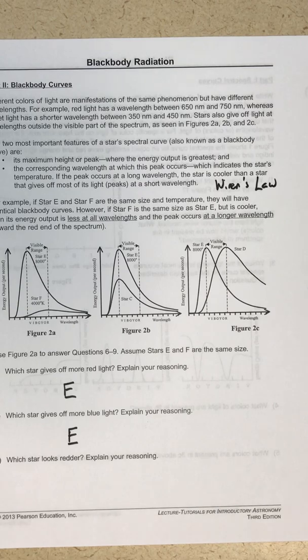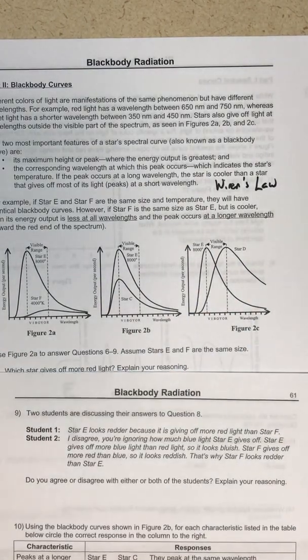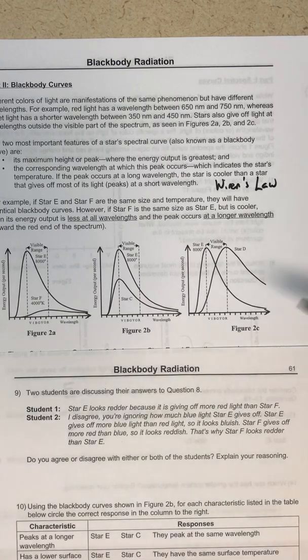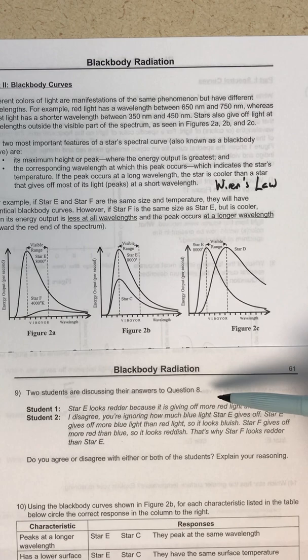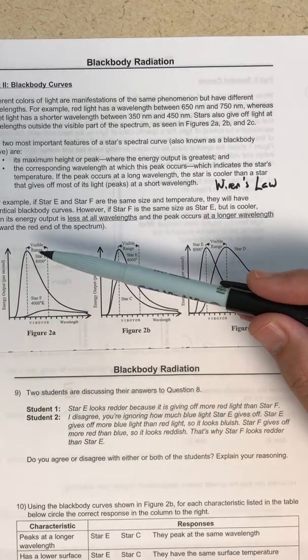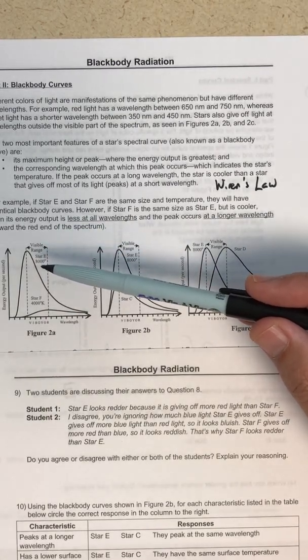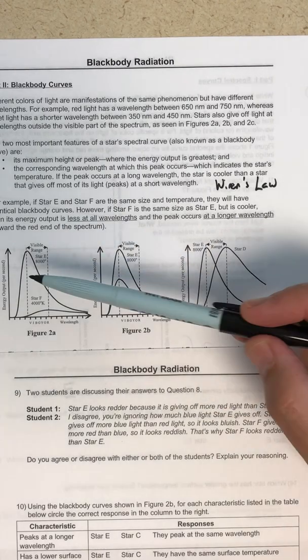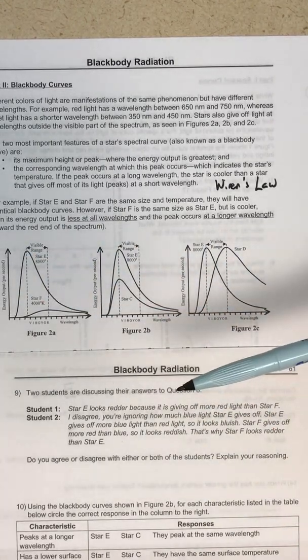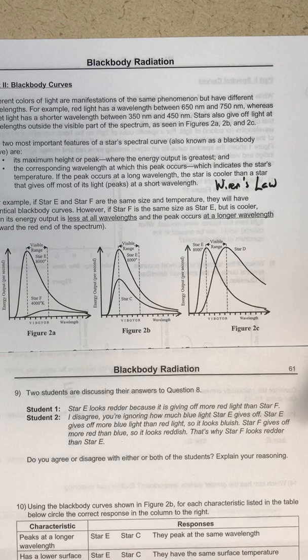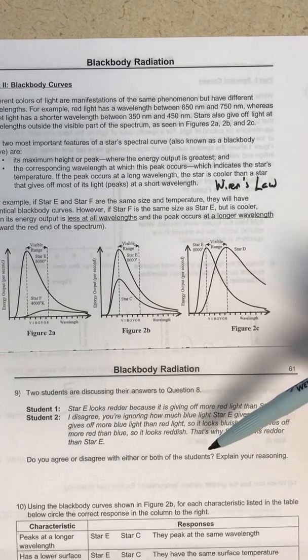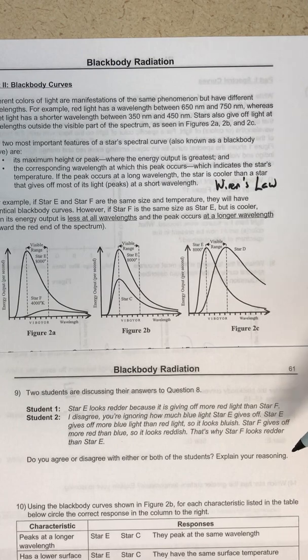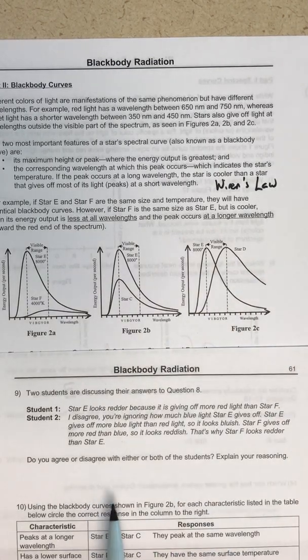Before we jump into that answer, let's see a conversation between a couple of students. Two students are discussing their answers to question 8. Student 1 says, star E looks redder because it's giving off more red light than star F. Student 2 says, I disagree. You're ignoring how much blue light star E gives off, which is quite a bit. Star E gives off more blue light than red light, so it looks bluish. Star F gives off more red than blue, so it looks reddish. That's why star F looks redder than star E. Do you agree or disagree with either or both of the students?